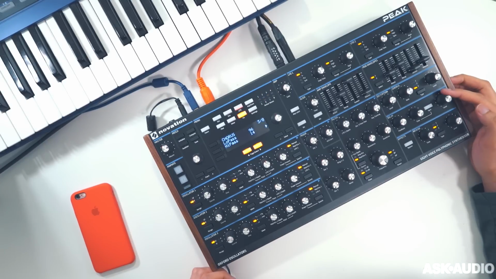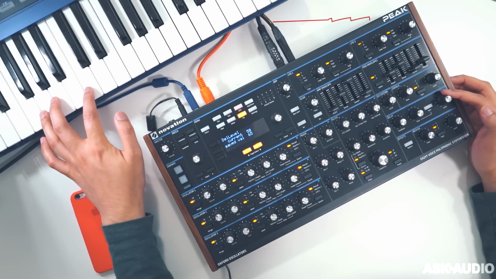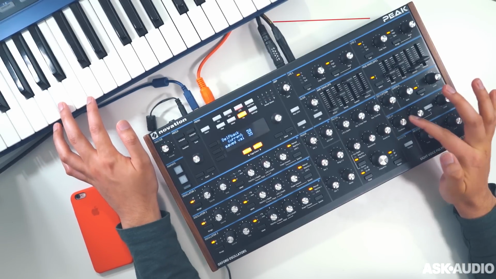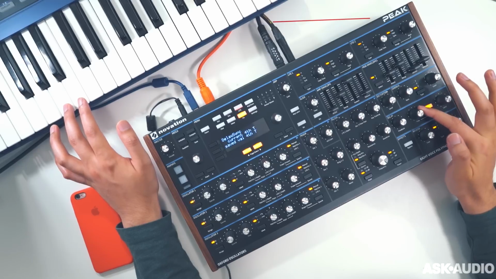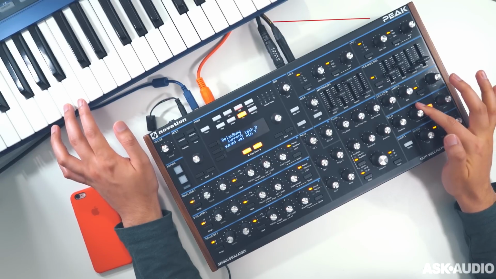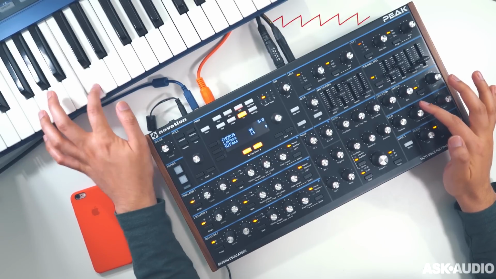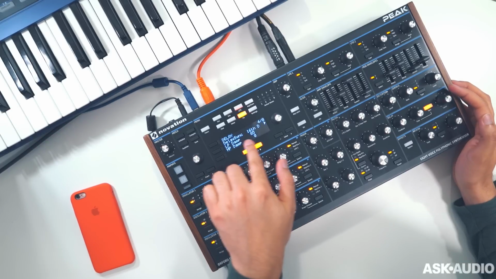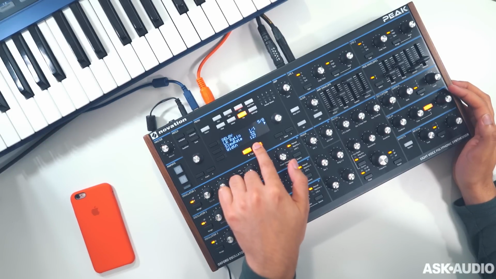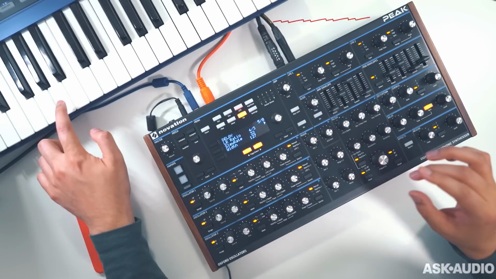Alright, next is a delay. The level control here. It's feedback dial. And of course, delay time, which can also be synced to the clock. In the effects menu, we have additional controls for the delay, like this LR ratio, which gives you a stereo delay effect.